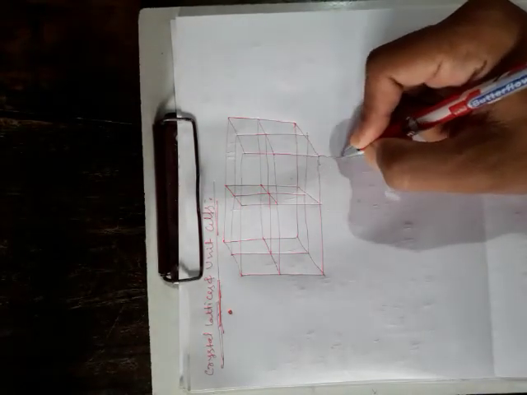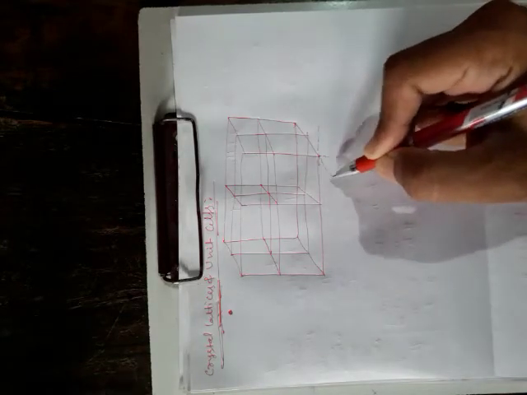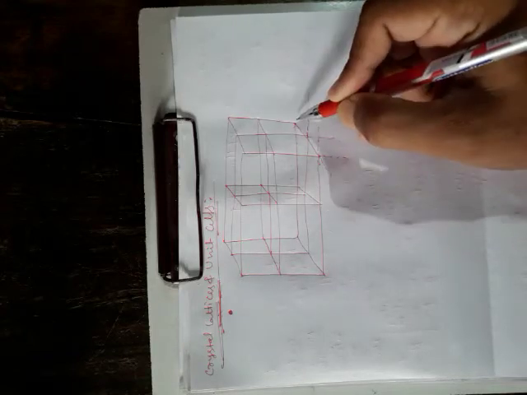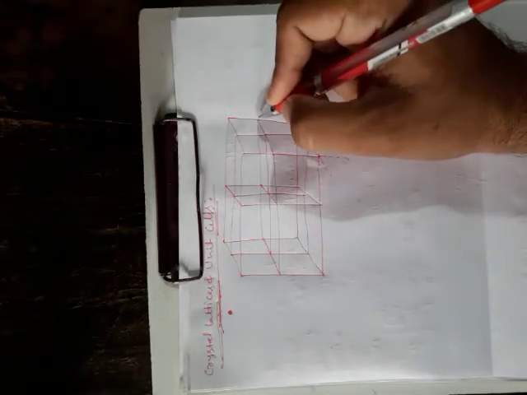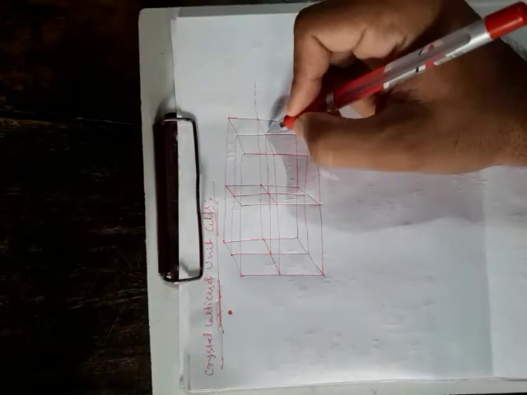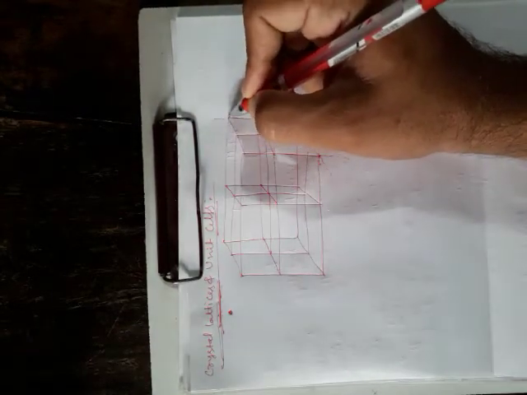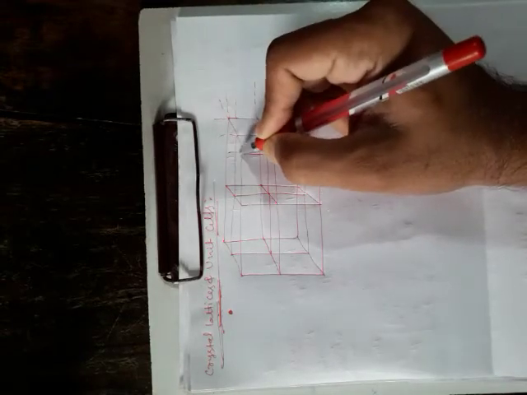This line may grow in this way, in this way. Similarly, this line may grow in this way.